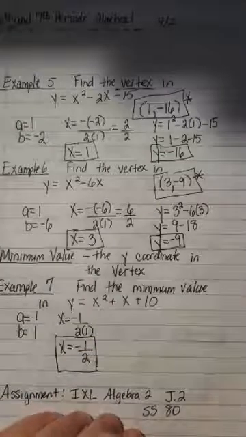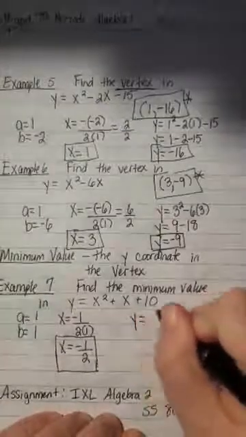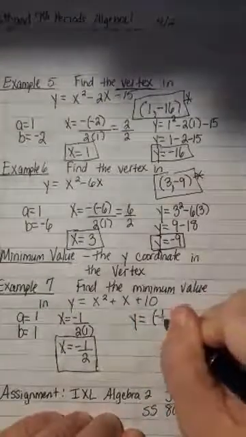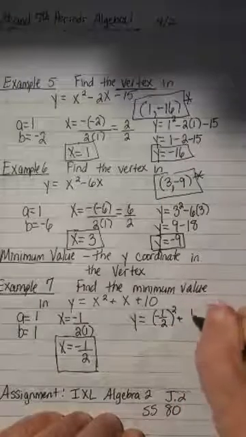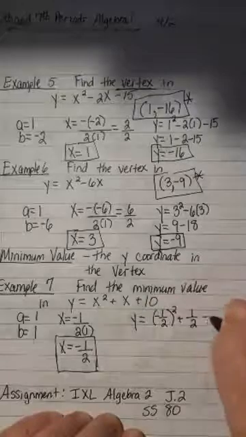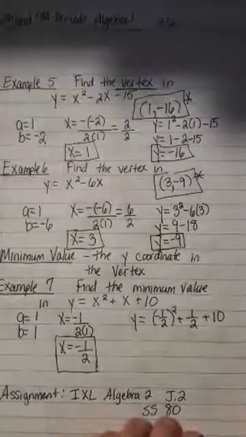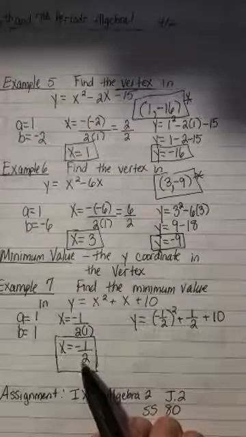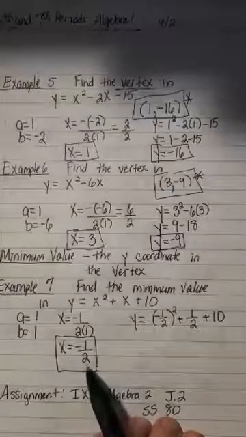Now we've got to find the y-coordinate. So we're going to say y equals negative 1/2 squared plus 1/2 plus 10. Okay, I'm going to stop for a minute, make sure you know what I've done. I found my x-coordinate, which came out to be negative 1 over 2, which is negative 1/2.